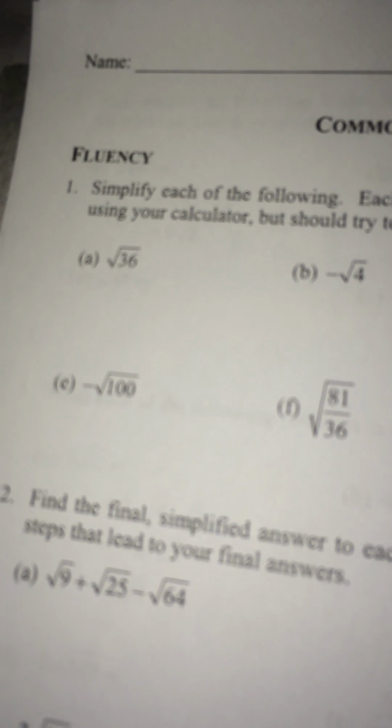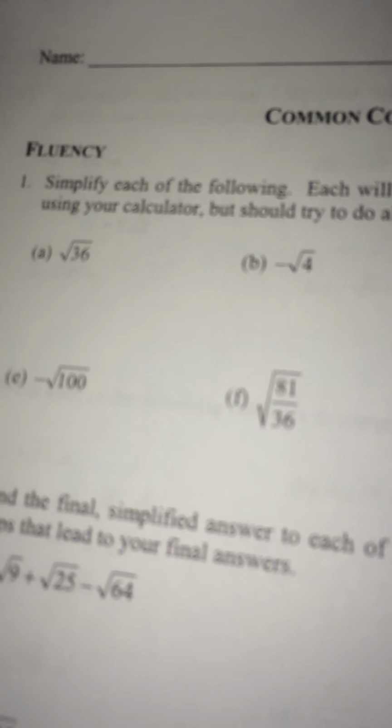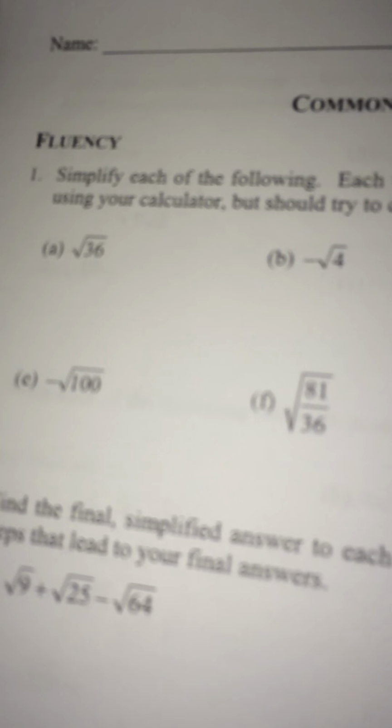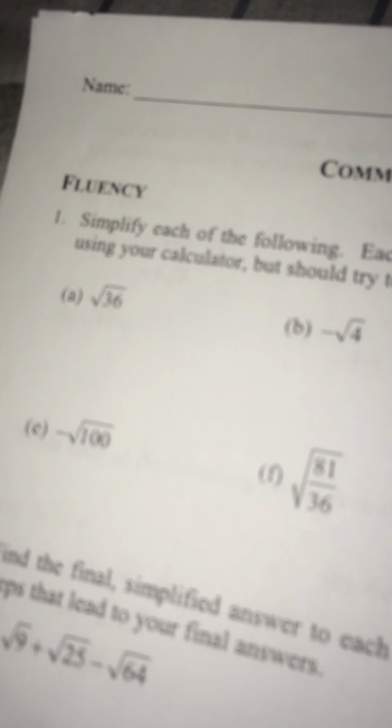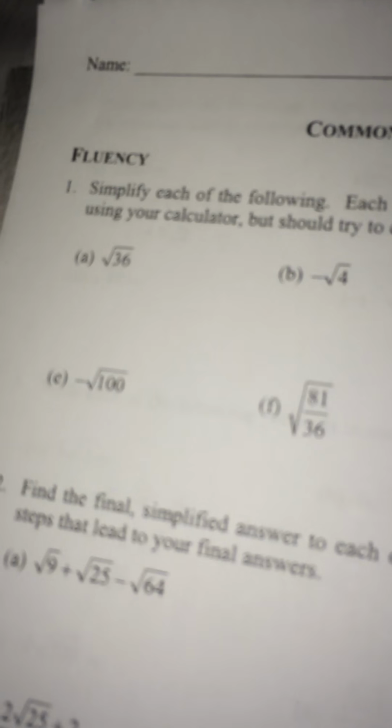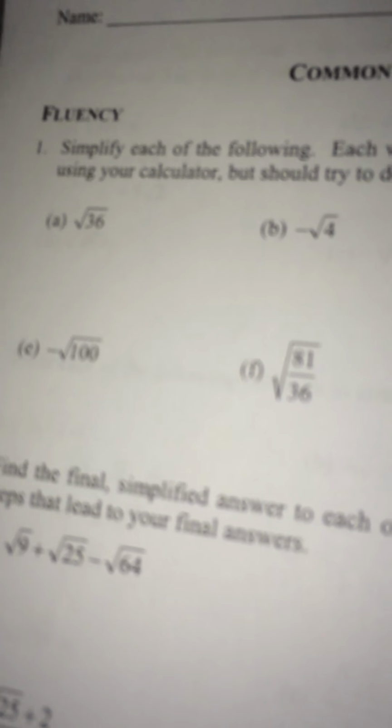Fluency. I will be doing the homework, not the classwork, if you guys ask. Simplify each of the following. Each will result in a rational number answer. You could check your work using your calculator, but you should try to do all of them without it. Now, I understand this very, very well.